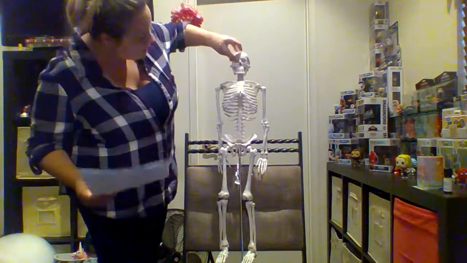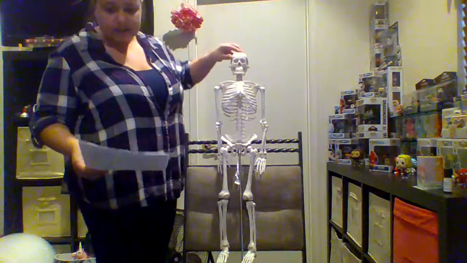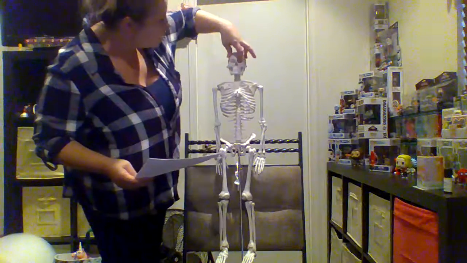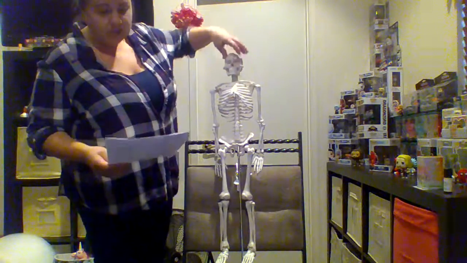Here's my skeleton, and we'll start with the anterior skull, and we've got the nasal. We've got the ethmoid, it's in here inside the eye socket. Our mandible is the only movable bone in the skull. Also the sphenoid in the back, also in the eye socket area.